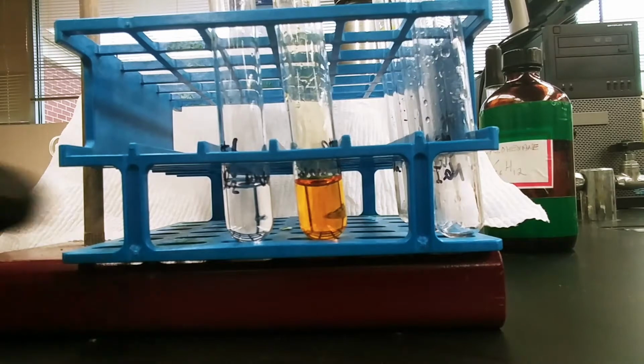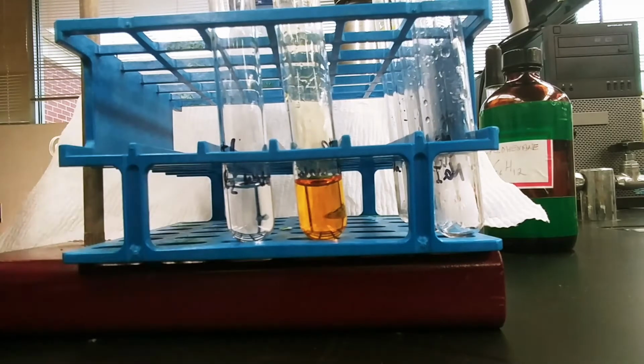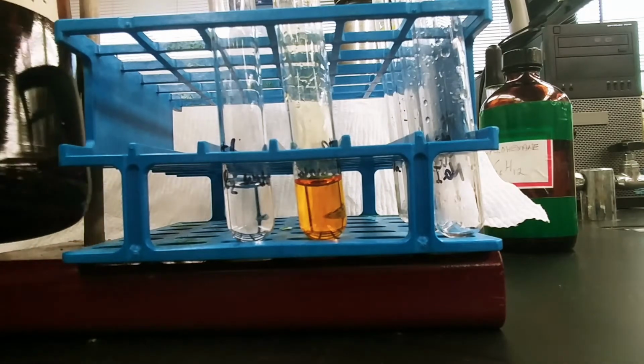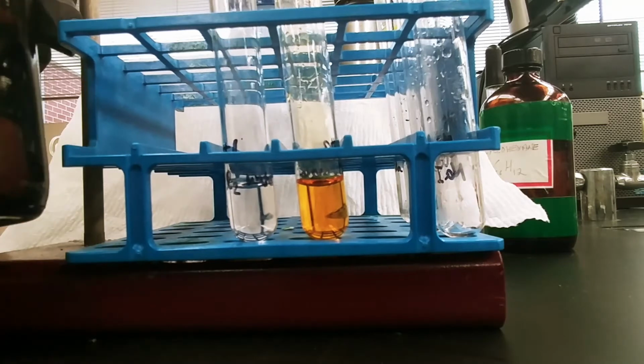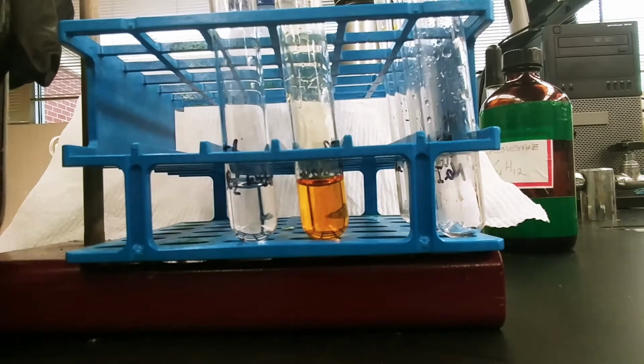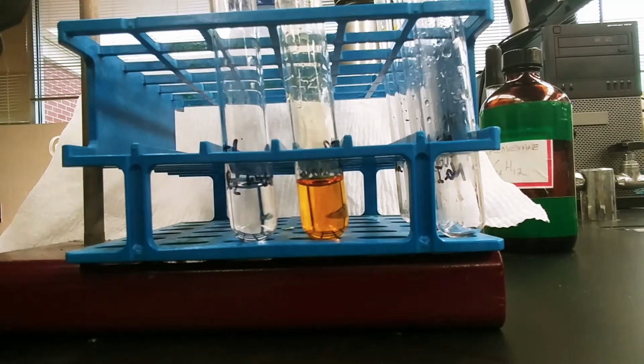Now, in order to get the chlorine diatomic molecule to develop in test tube number 1, I'm going to add a few drops of sulfuric acid. Just a few drops.